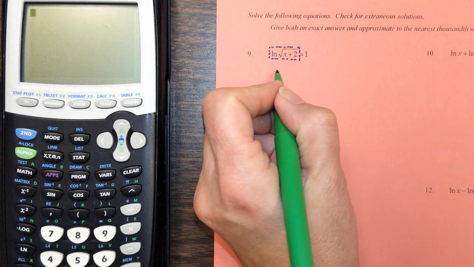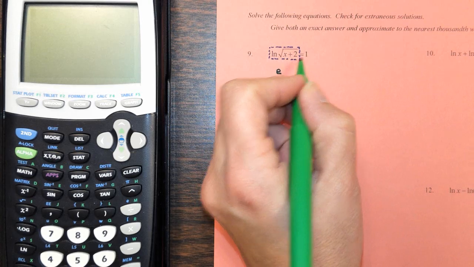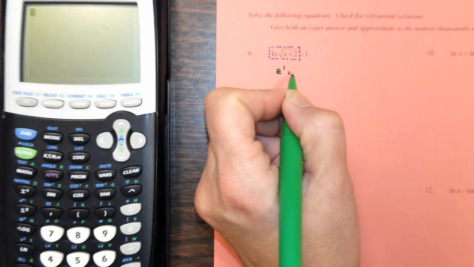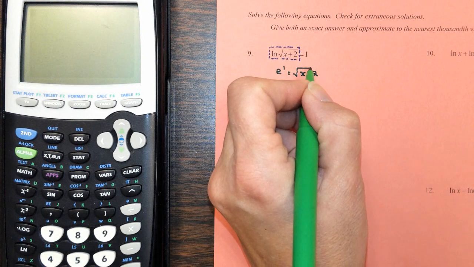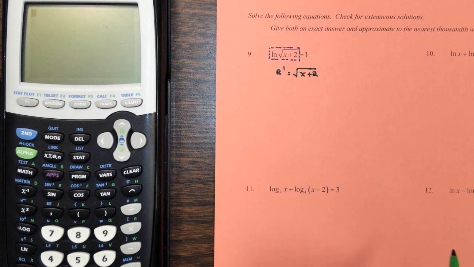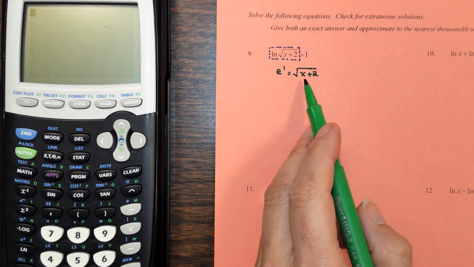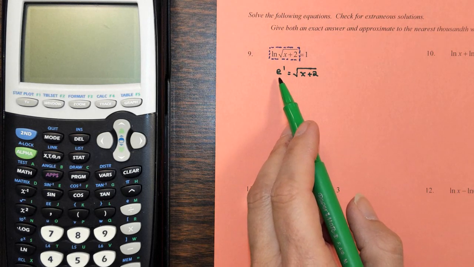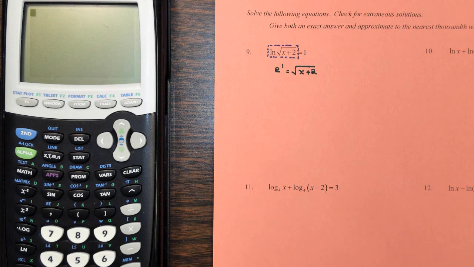So remember, with a natural log we have a base e that's invisible in this case, raised to the first power equals the square root of x plus 2. So at this point we're done with the rewrite in exponential form, and we just need to think about how do we get to the x, because keeping in mind that x is our variable and the e is a number. So how do we get to the x? That's how we're going to approach it.